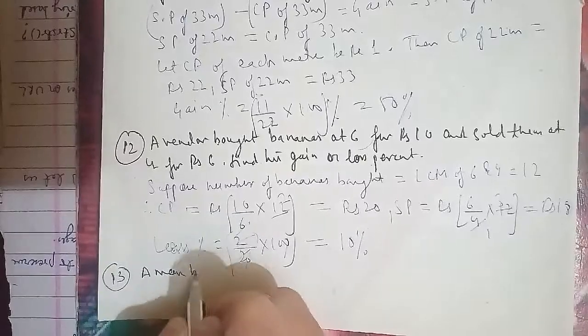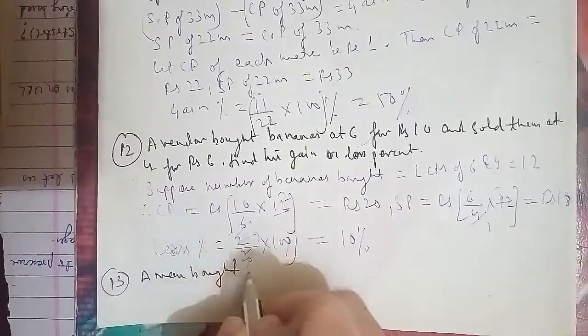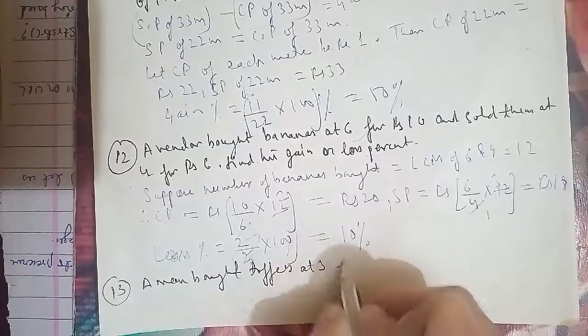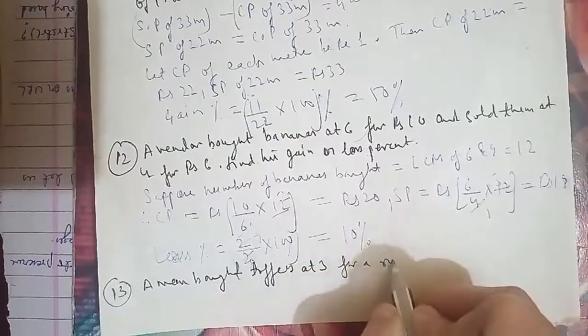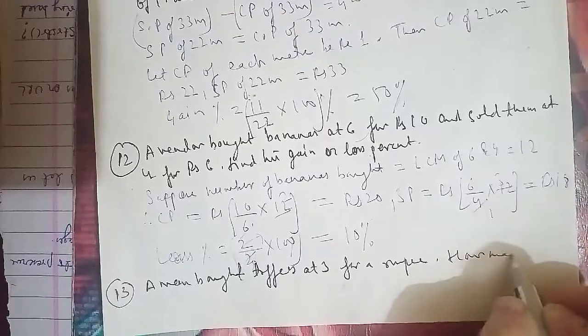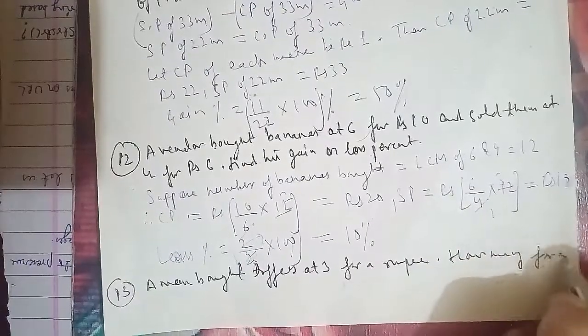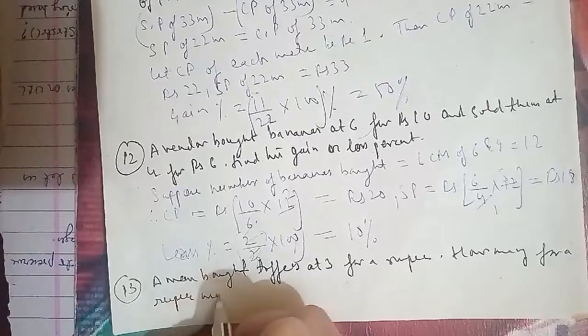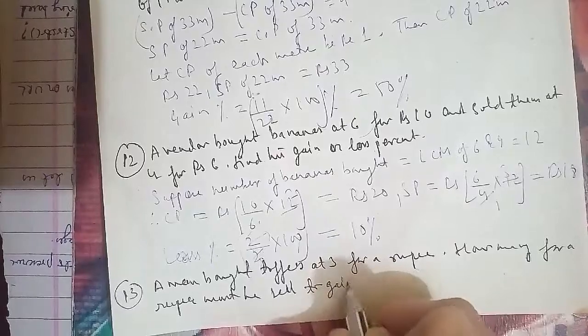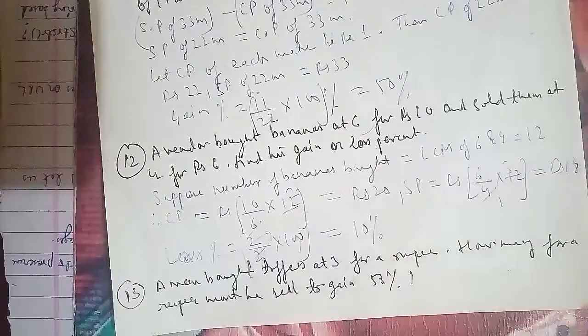A man bought toffees at 3 for a rupee. How many for a rupee must he sell to gain 50%?